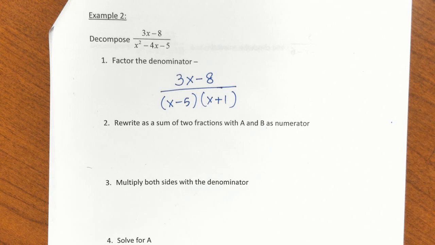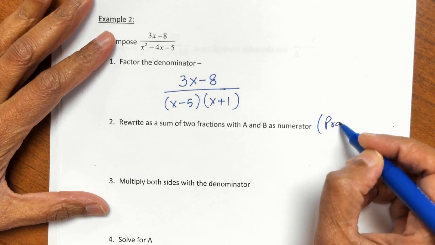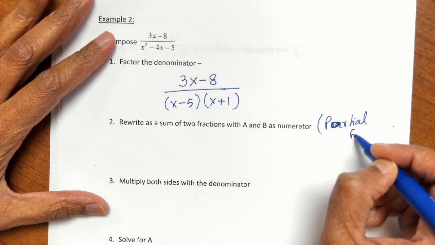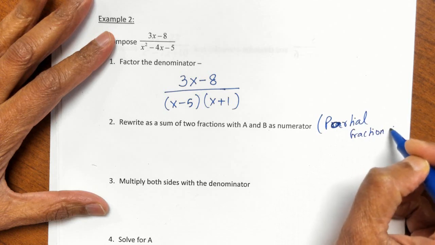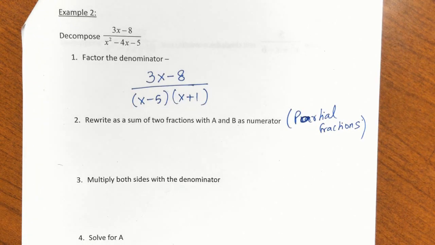Step 2 is a key step where you break it into partial fractions. That's exactly what you're doing. You don't know the values of A and B, but step 2 is partial fractions. You're rewriting as partial fractions. That's what you're doing in step 2.